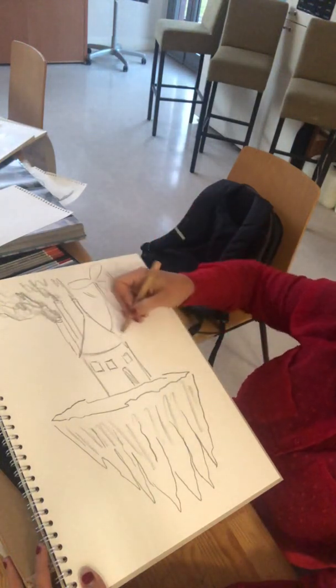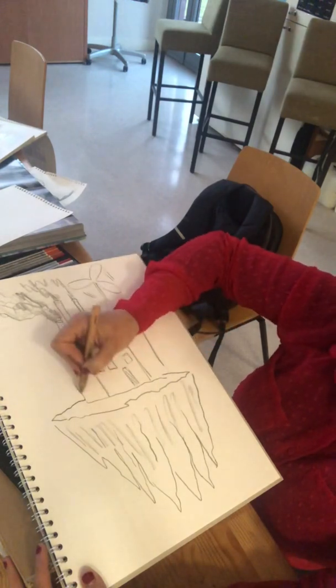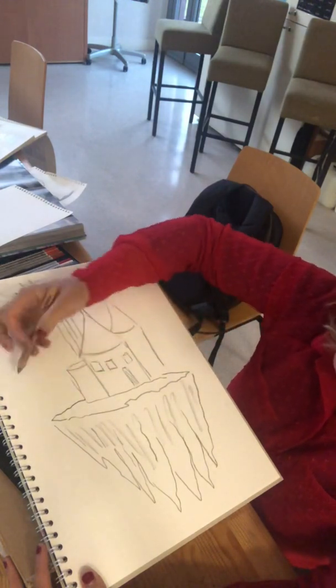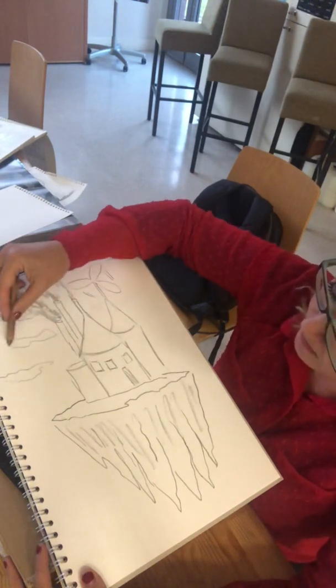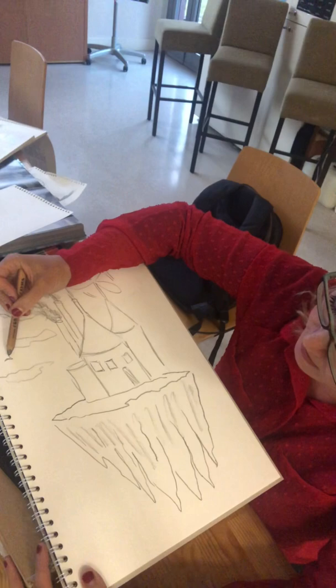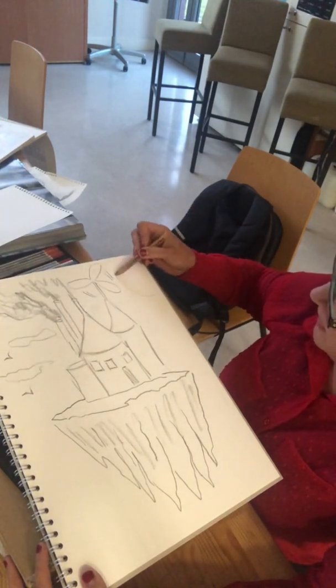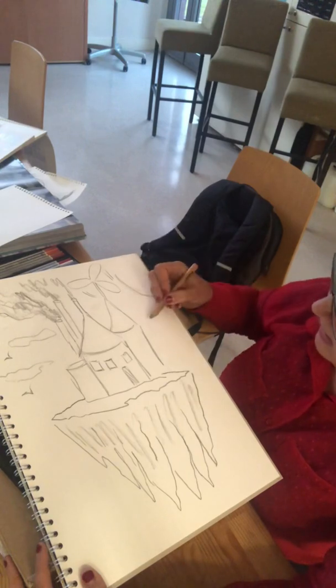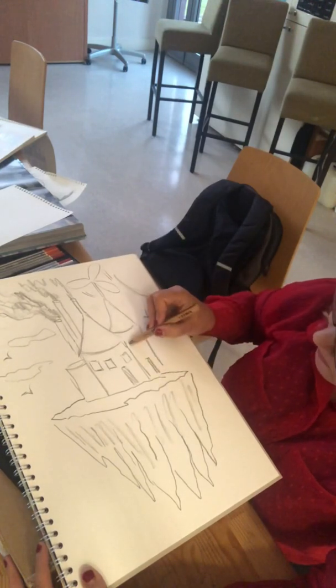Now, how are you going to make it look like it's floating up in the air? If it's not obvious, then maybe you need to put some clouds. You can put some clouds coming across as well. Maybe some kind of little suggestions of the birds flying past as well. Even the sun up here. So it can be really, really imaginative, really surreal.